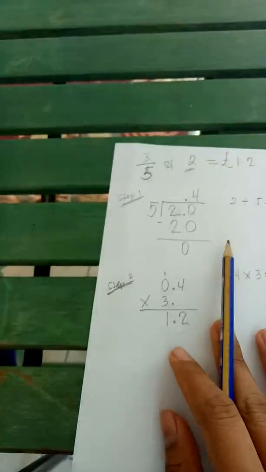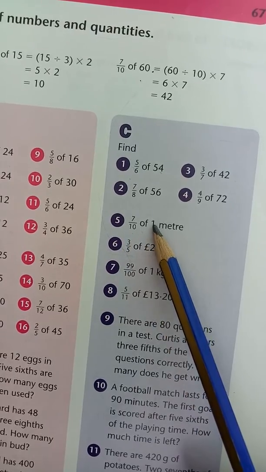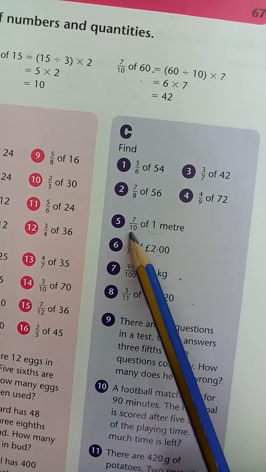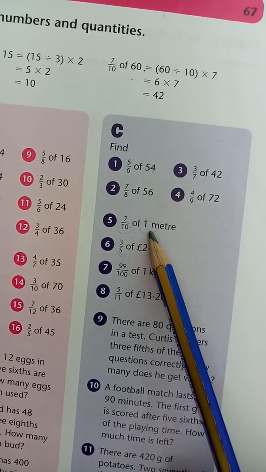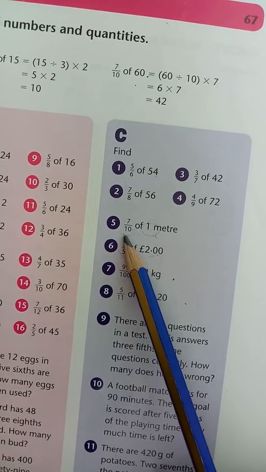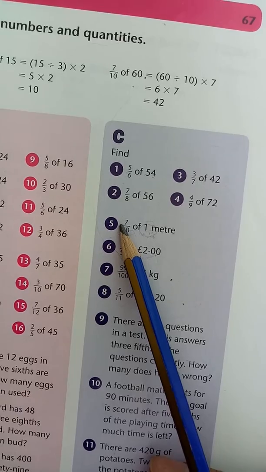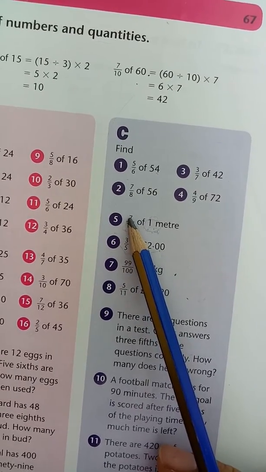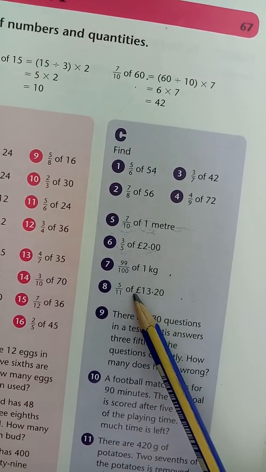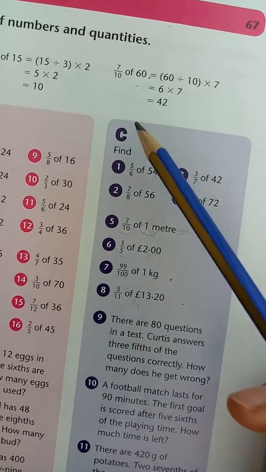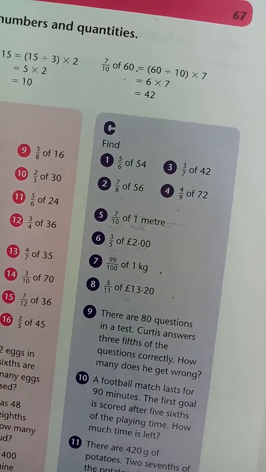I think it's the same with the other ones. Like for number 5, you're just going to divide 1 by 10. You put 10 outside, you put 1 inside, and of course you have to use a decimal point because 1 is smaller than 10. After you get the answer of that, you multiply that by your numerator 7, and that will be your answer. Same goes for 7, same goes for 8. It's still the same. I have explained that in the video. You can watch that video again.